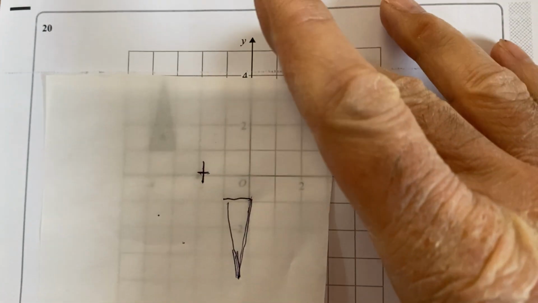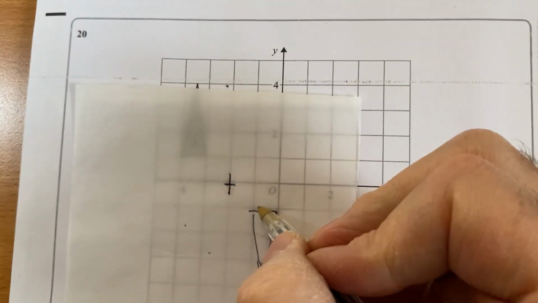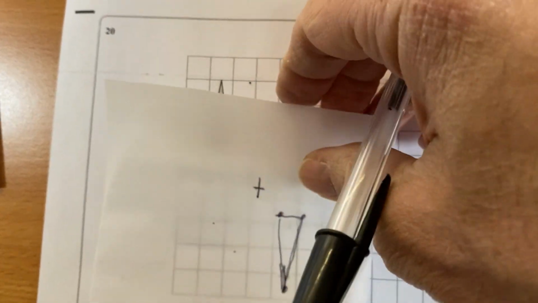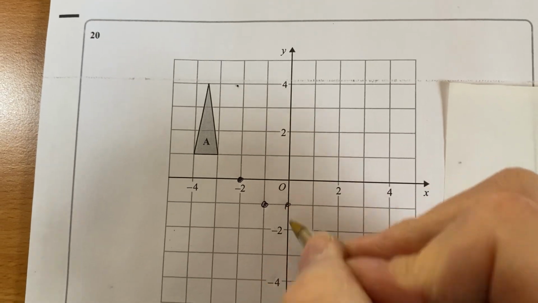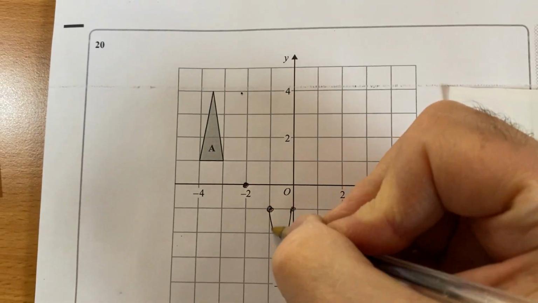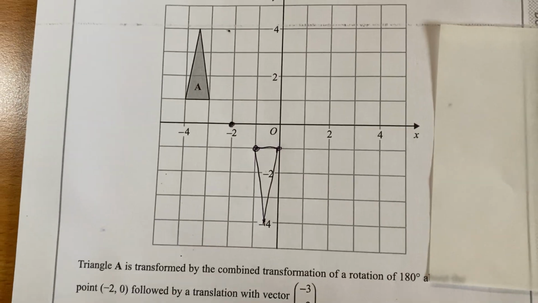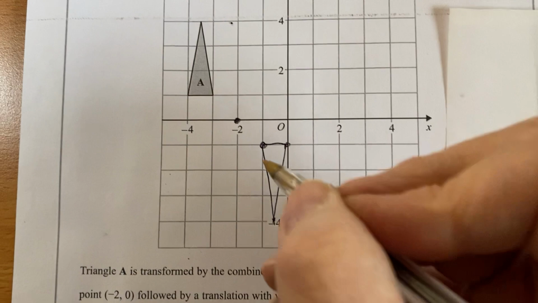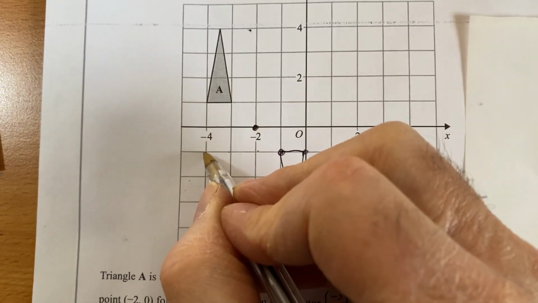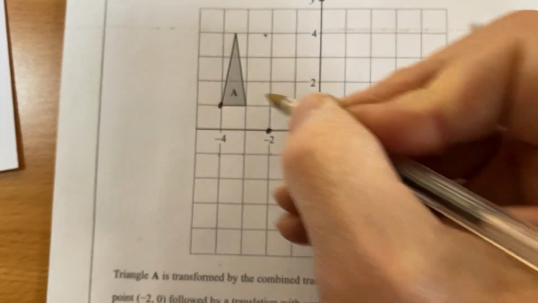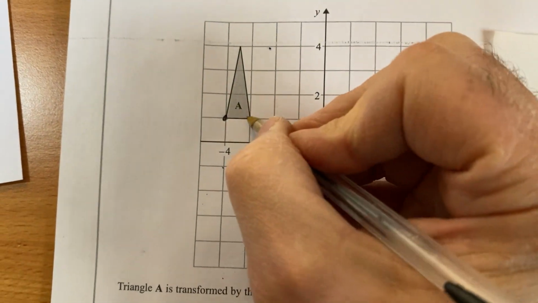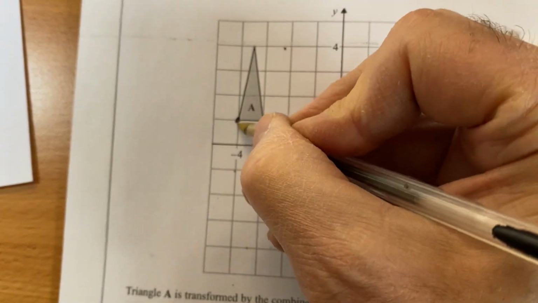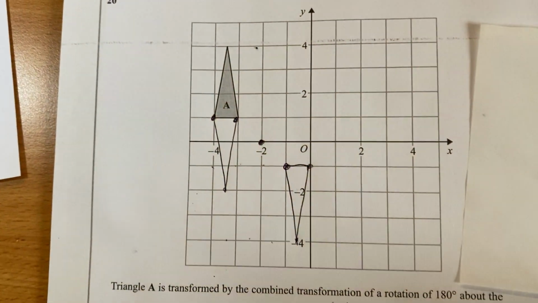So you're allowed tracing paper in an exam. Do use it. Don't let your pride be the problem. So there, there, and there. So I've got it in my head. There, there, and there. So that's where that's moved to. And then it says, followed by a translation, so a shift movement, (-3, 2). So take each point, -3, 1, 2, 3, up 2. That goes there. 1, 2, 3, up 2 there. 1, 2, 3, up 2 there. And so that's where that ends up.